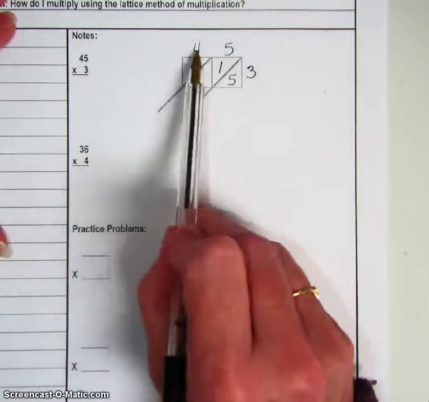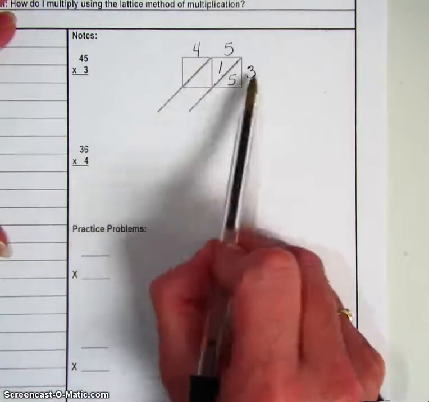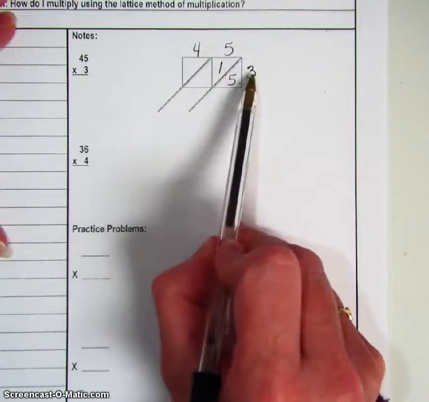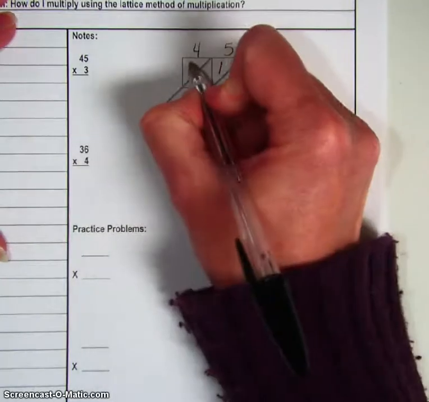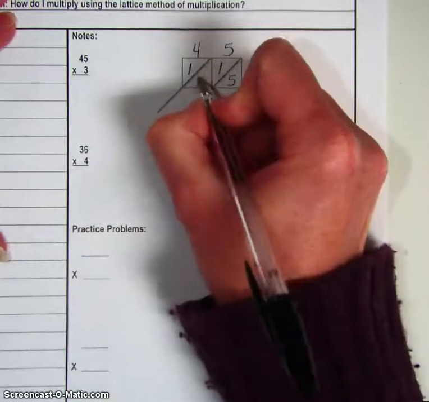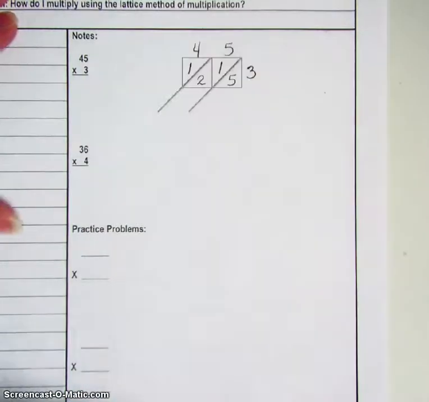Now I'm going to look at my 4 and my 3. They come together in this box. 4 times 3 is 12. 12 also has 1 ten, only it has 2 ones. Now I'm ready to add.